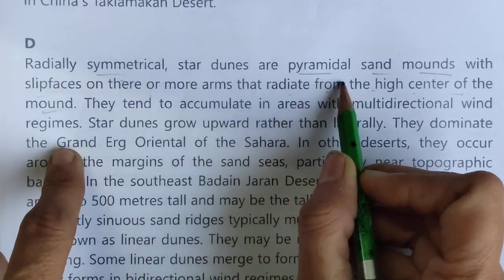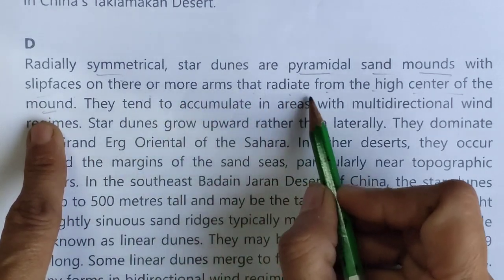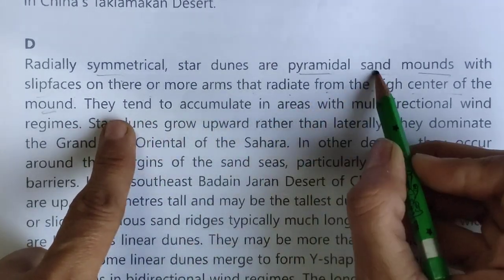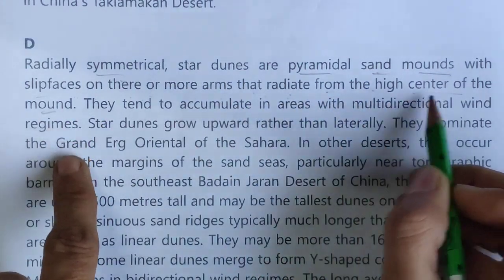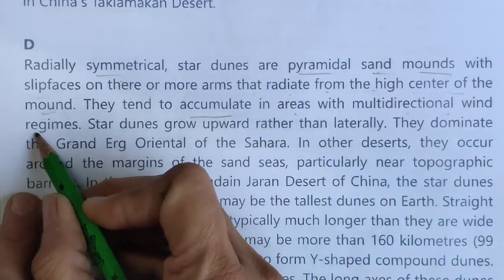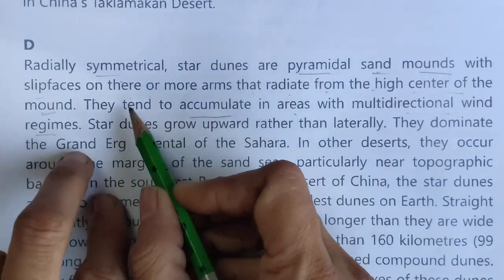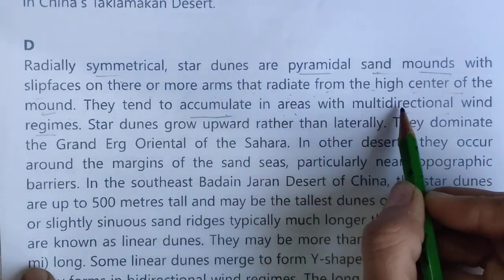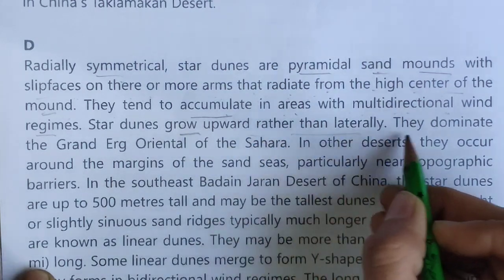Okay, symmetrical dunes, pyramidal sand mounds with slip faces on three or more arms that radiate from the high center of the mound. They tend to accumulate in areas with multi-directional wind regimes. So they are talking about how sand dunes are made. They tend to accumulate in areas with multi-directional wind regimes, star dunes grow upward rather than laterally.